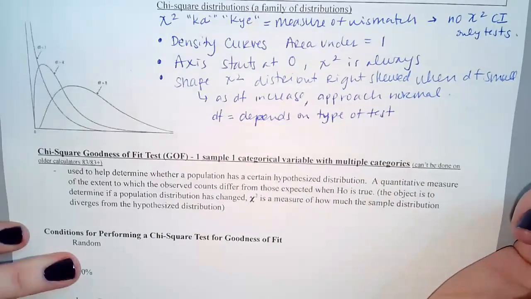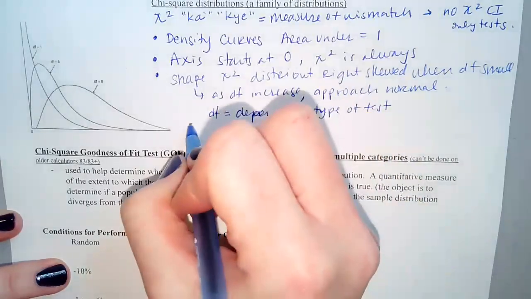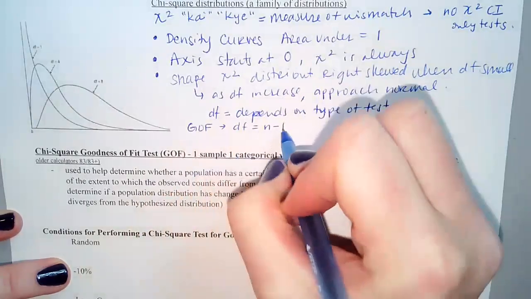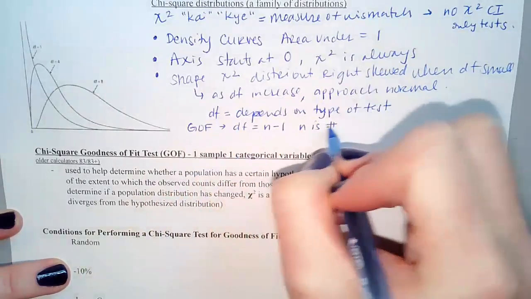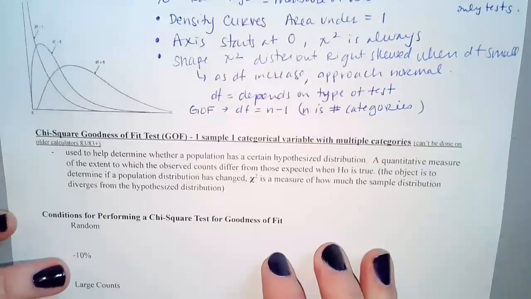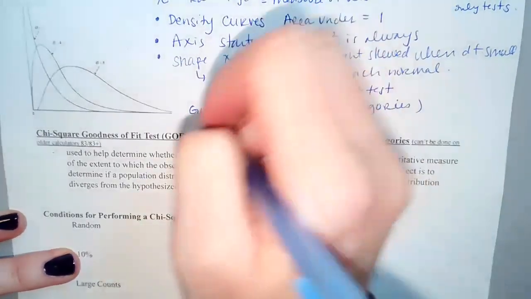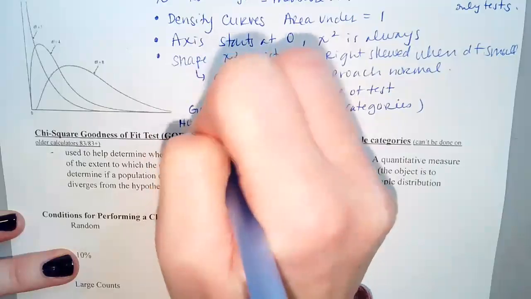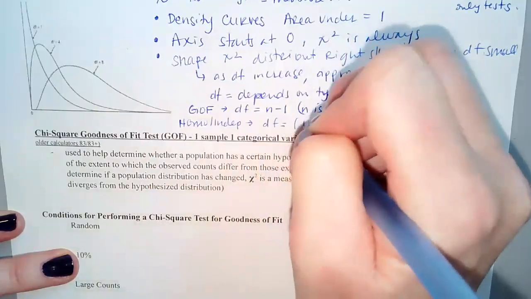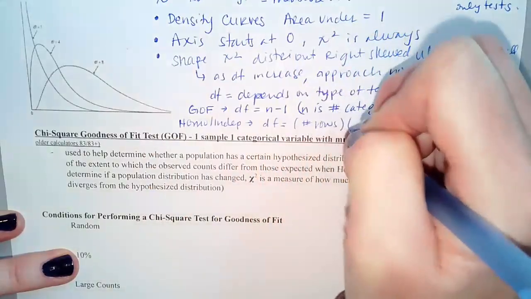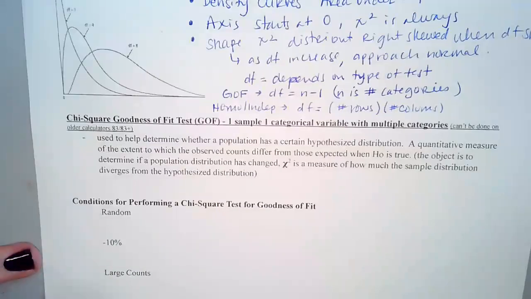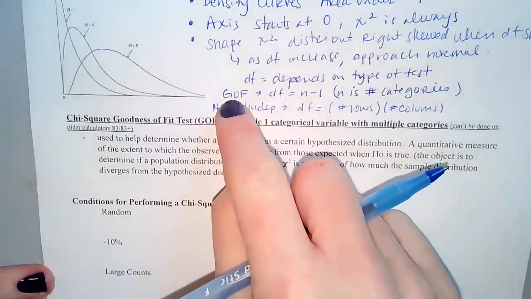Okay, now the degrees of freedom depends on the type of test. So for the goodness of fit test, which we're going to talk about here, the degrees of freedom is just n minus 1, where n is the number of categories. Right, we're dealing with categorical variables, so how many categories do we have? For next time when we talk about homogeneity or independence, the degrees of freedom is going to be the number of rows minus 1 times the number of columns minus 1. Right, so we'll talk about that more next time. For today, we're going to use the goodness of fit test.